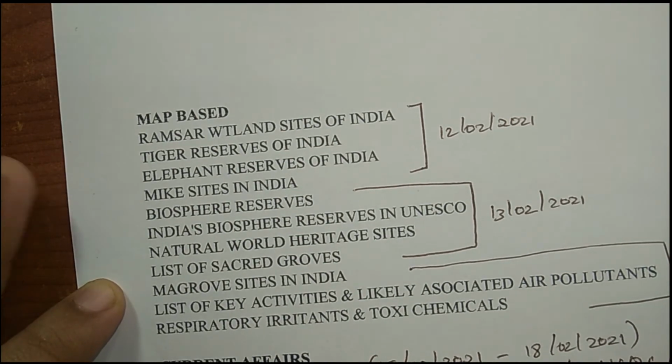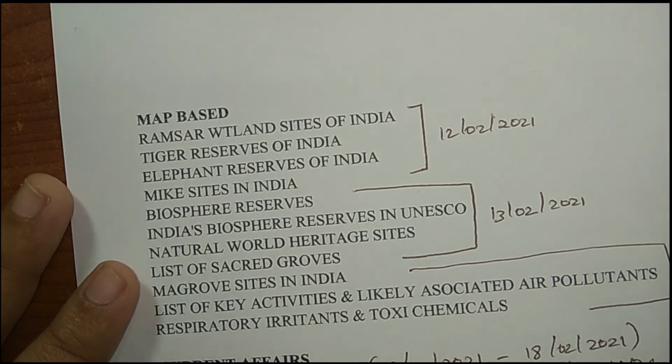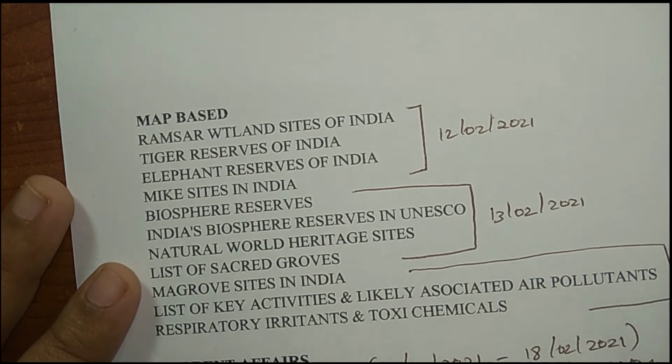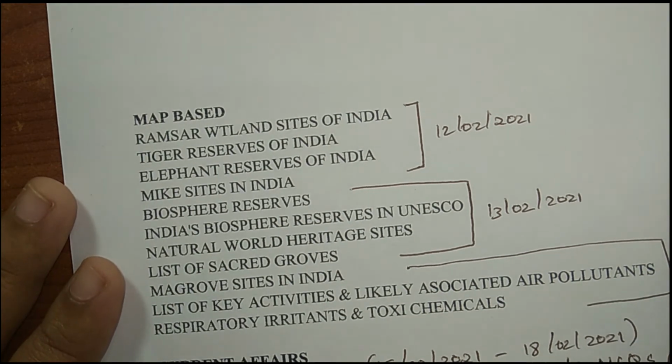And while you're preparing these topics for map based questions, say for example a tiger reserve, say Mudumalai Tiger Reserve, you'll have to read what is peculiar about Mudumalai Tiger Reserve. Which state it is situated in, whether in the Western Ghats or Eastern Ghats, whether any river is originating near it or flowing through it, any other nearby biosphere reserves or any other environment related thing nearby, you'll have to look into it in that aspect.